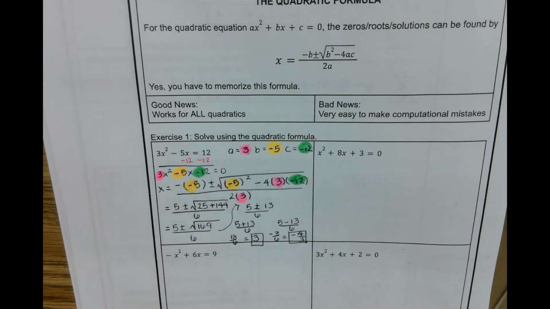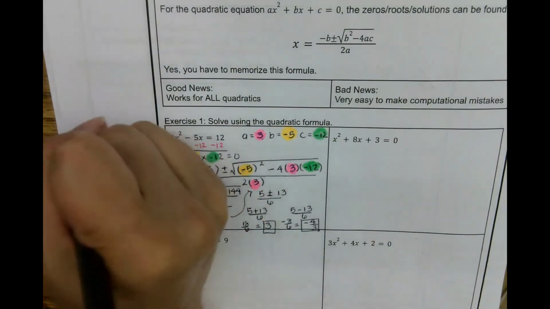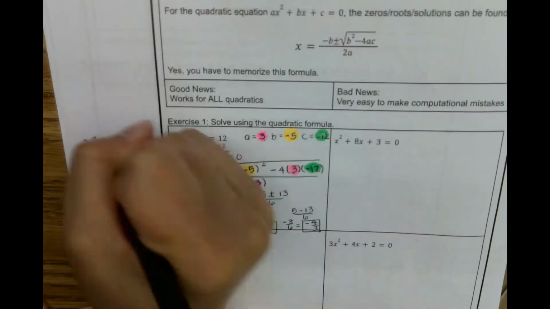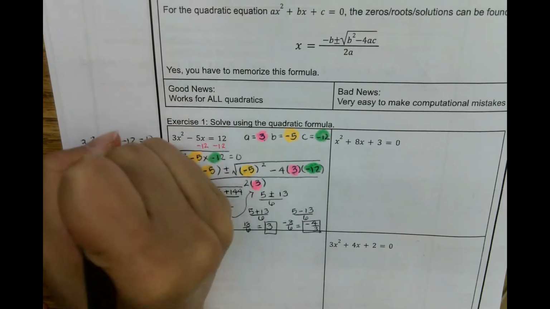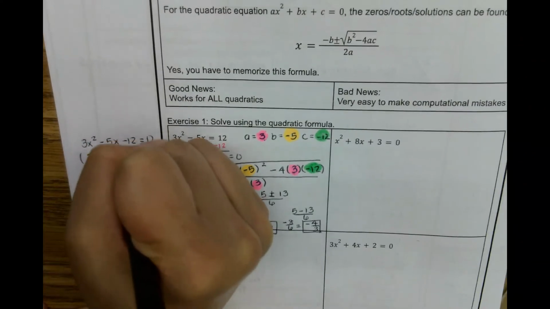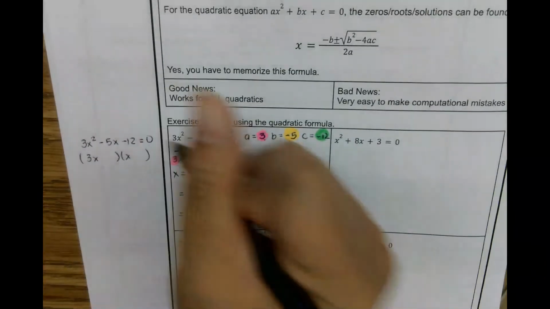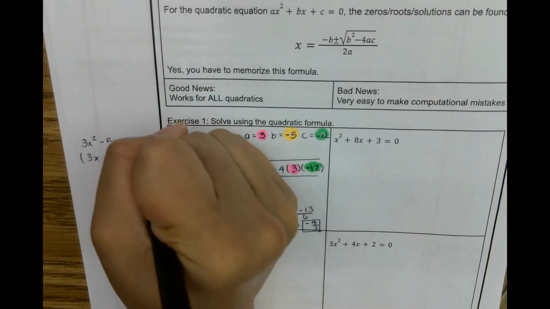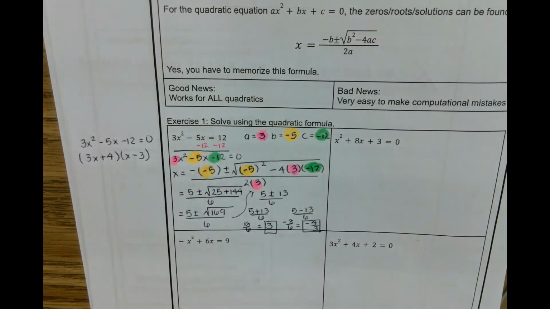Okay, when it's nice and simple, you know what this meant? This meant that we could have probably factored this. So this meant that we should have probably factored it. Because then it would have been x minus 3 and plus 4. This would have given us 3x plus 4 times x minus 3.